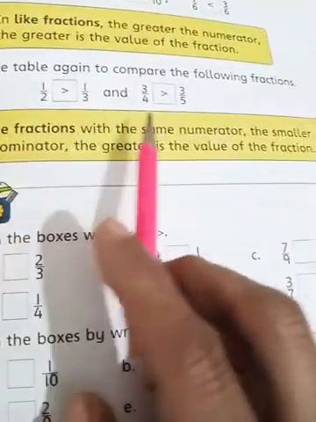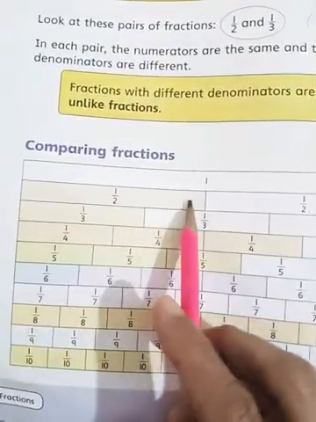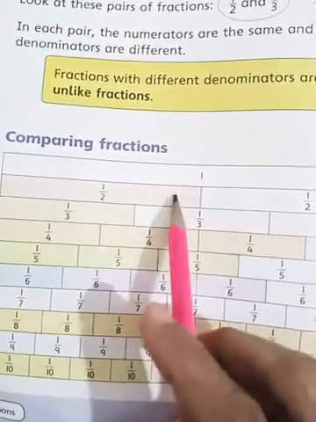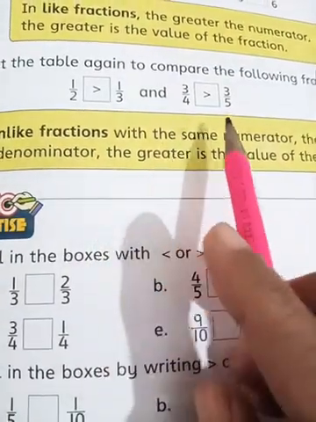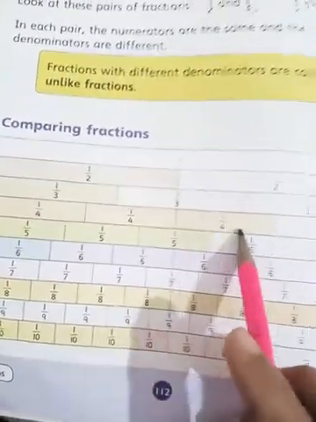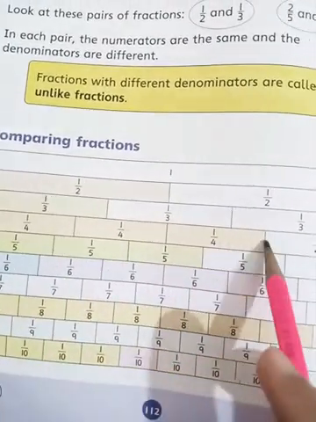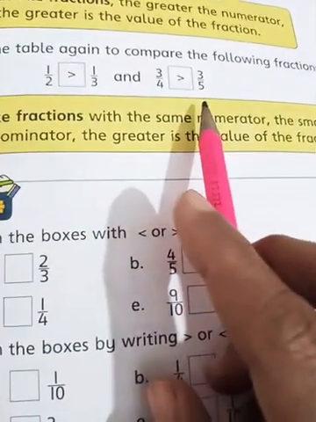Look at the table again to compare the following fractions. Now see 1 upon 2 and 1 upon 3. This is 1 upon 2 and this is 1 upon 3. Which one is greater? 1 upon 2 is greater. So 1 upon 2 is greater than 1 upon 3. And 3 upon 4 and 3 upon 5. See, this is 3 upon 4 and this is 3 upon 5. Which one is greater? 3 upon 4 is greater. So they have written 3 upon 4 is greater than 3 upon 5.